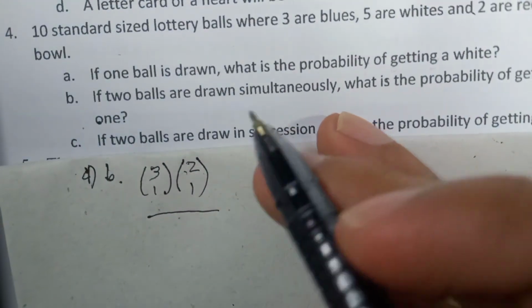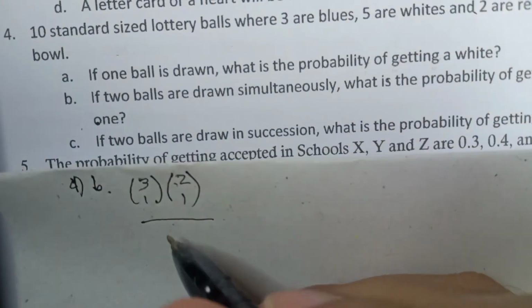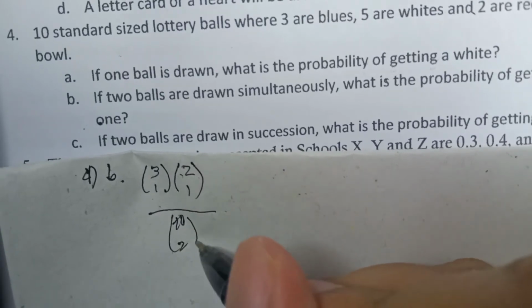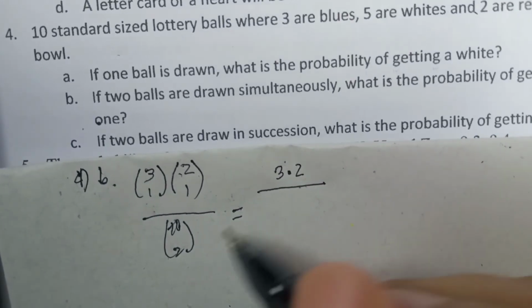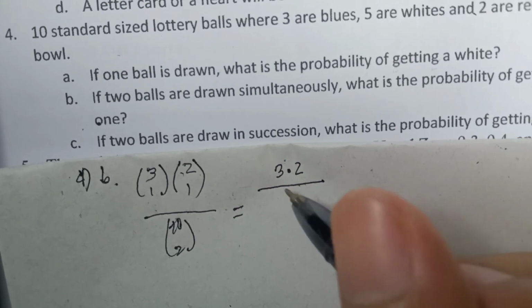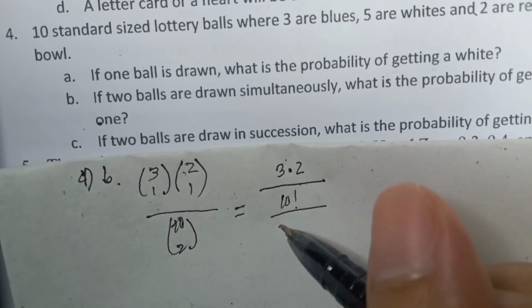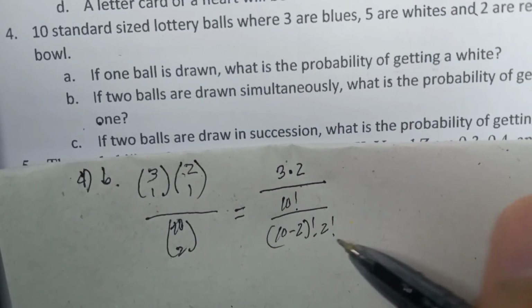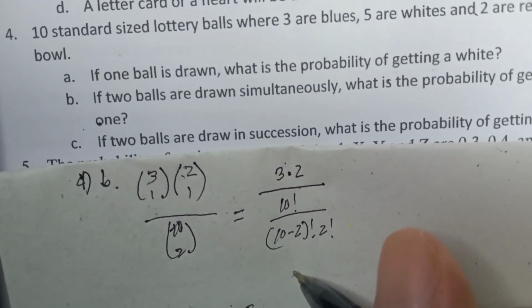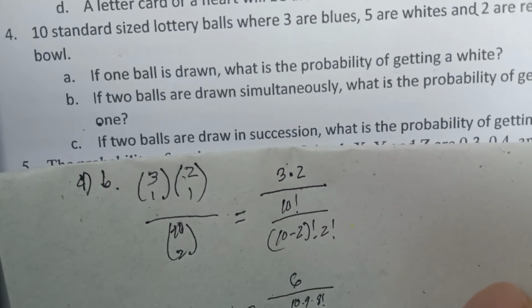divided by, and we know that there are 10 balls, then we are going to take 2. So this is 3 times 2 all over 10 factorial over 10 minus 2 factorial times 2 factorial. So anyway, so we have 6 all over 10 times 9 times 8 factorial over 8 factorial times 2.